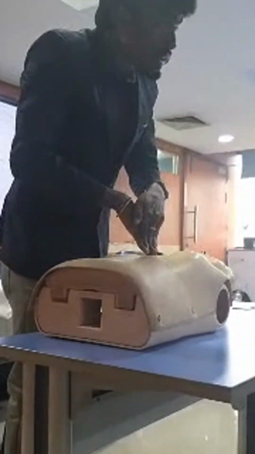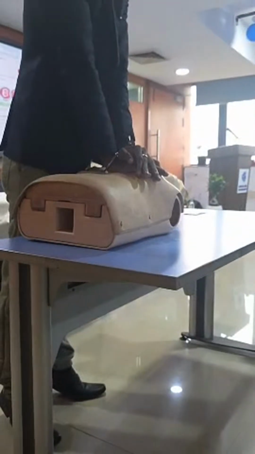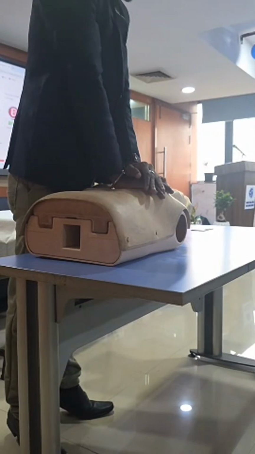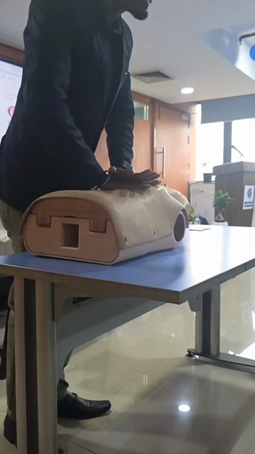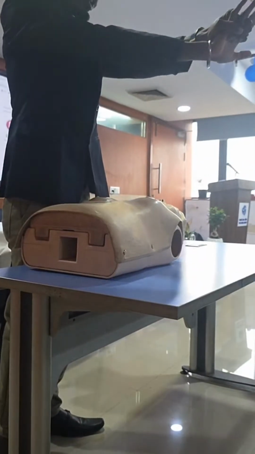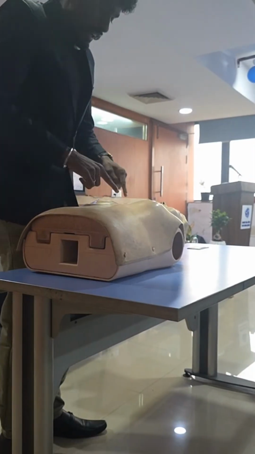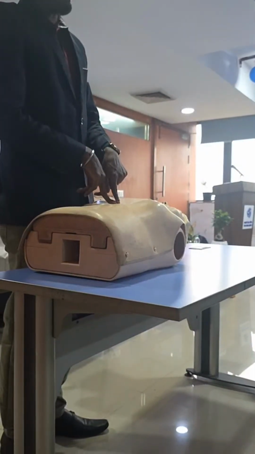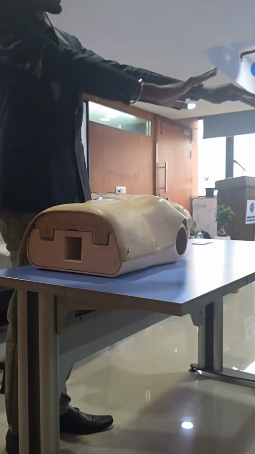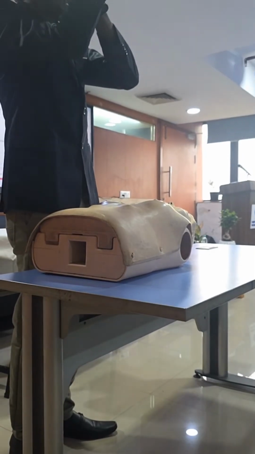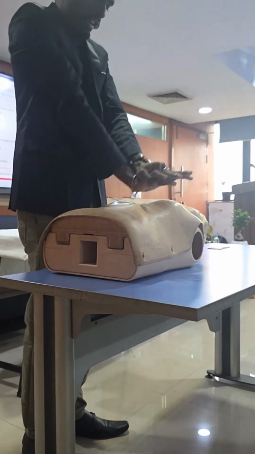You are not going to give it like this. You are going to give it with your palm. Got it? And the elbow should not be flexed, it should be straight. Not like this, not like this. Straight, interlocked. Where do we have to place it? First, keep your elbow straight, shoulder straight, interlock. Place your palm area in the middle of the chest, between the two nipples.